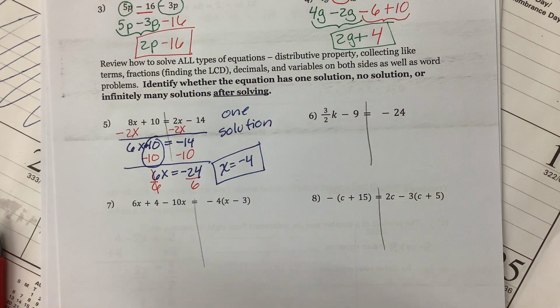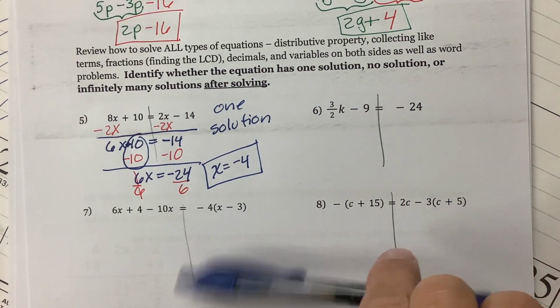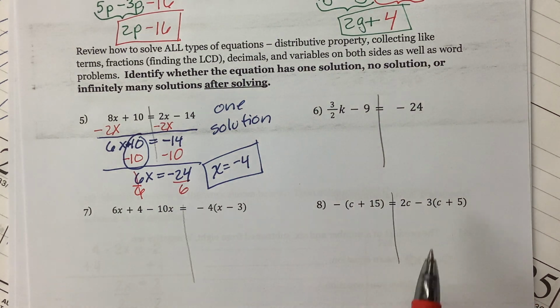Sometimes I write one unique solution, but it's basically the same. I'm just going to go with one. All right, so for the next one, I have a fraction. There's a bunch of ways to do these problems.